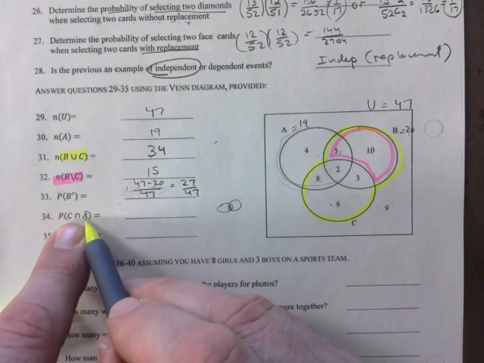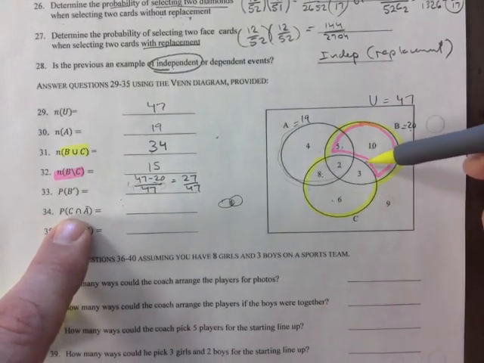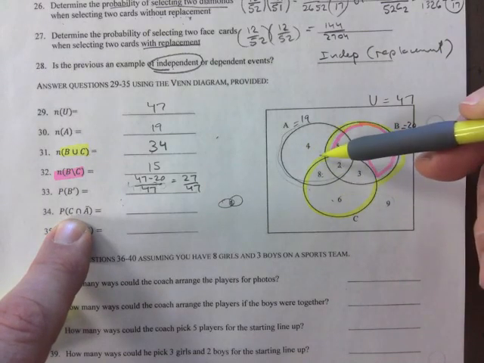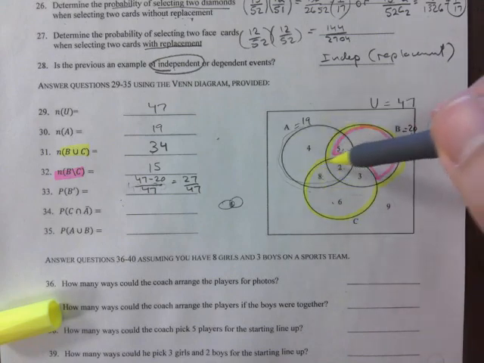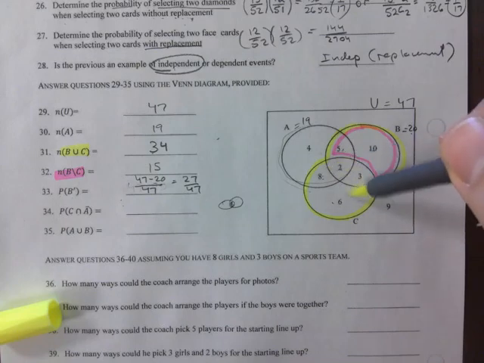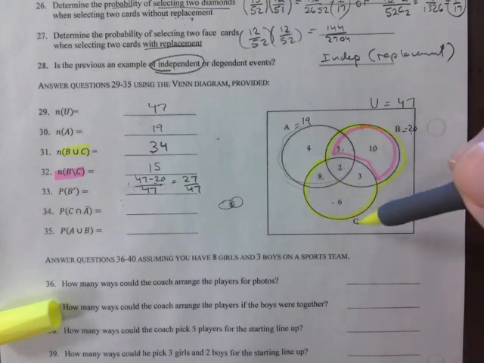C not A. So how do we do this one? C, so not A. C and A would be this here, but you don't want A. So is that a null set? C and A would be here, but C, I think I just found it.